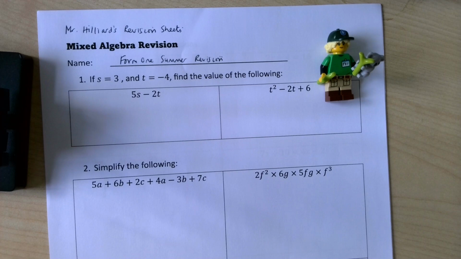So this will be useful for anybody who's finishing first year and has a maths exam coming up and wants to practice any basic algebra skills that might be needed for your exam, and to make sure that you have the skills that are needed to go on into second year.